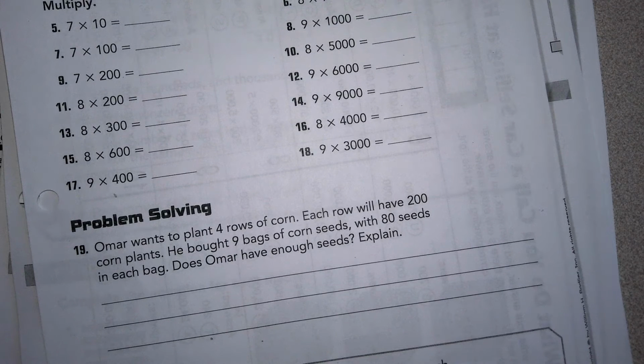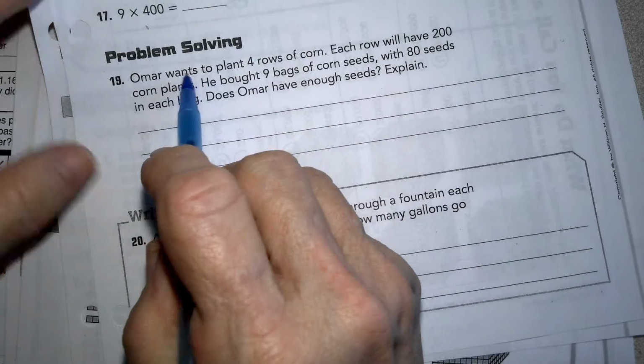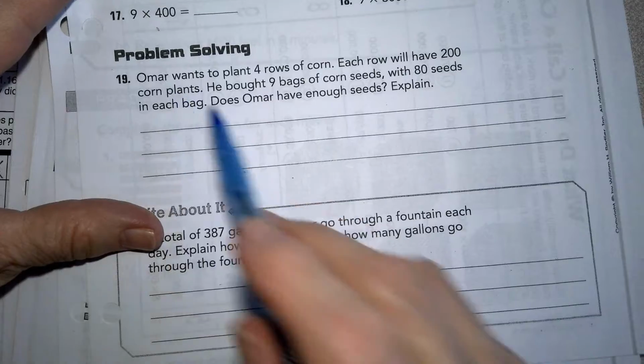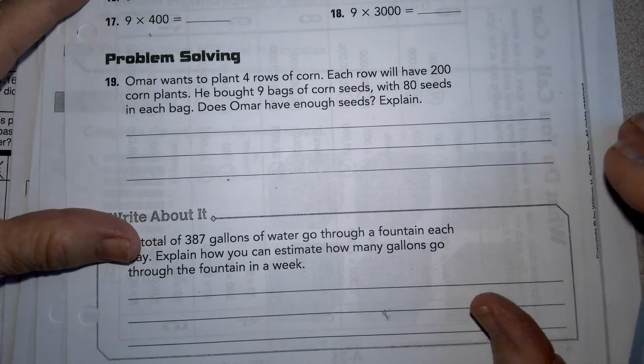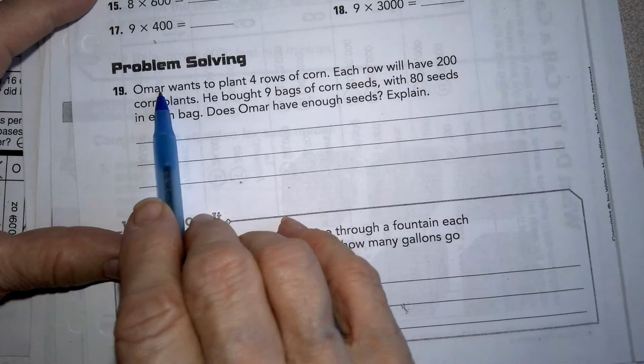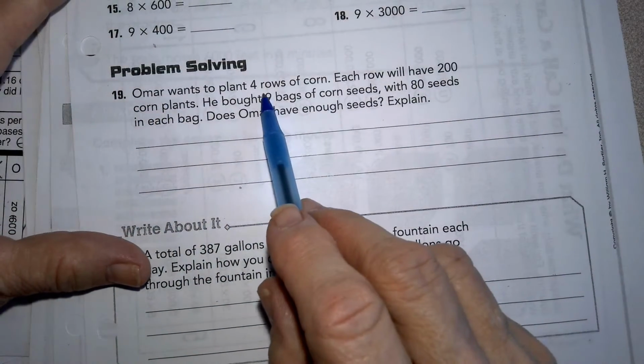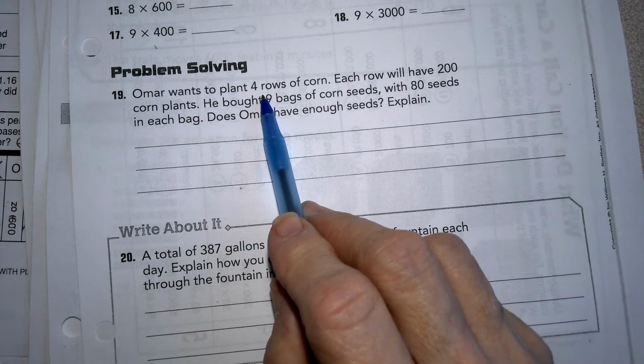Okay, I'm going to skip this section just for a second. Let's go down to the problem solving where it says Omar. Flip the whole paper over and then scroll down to Omar. Okay, so find Omar. Are we there? Okay, make it fast.